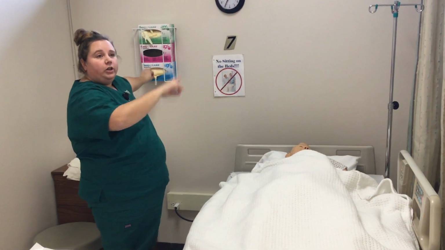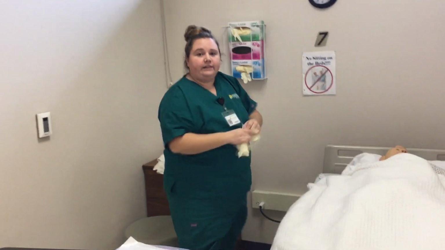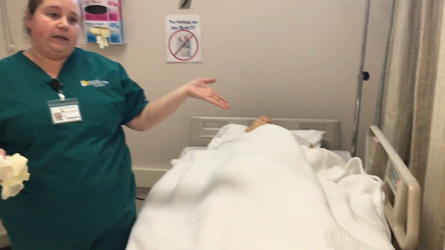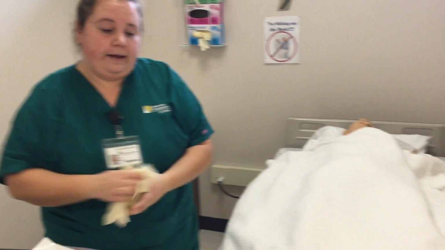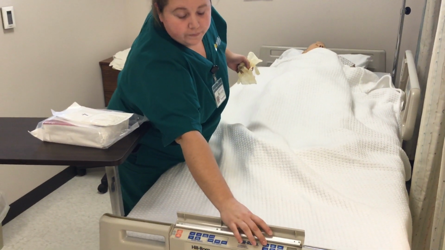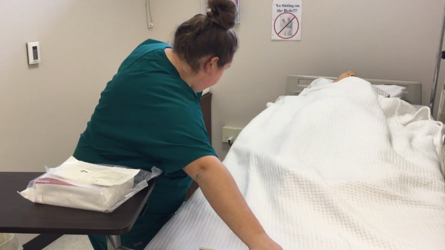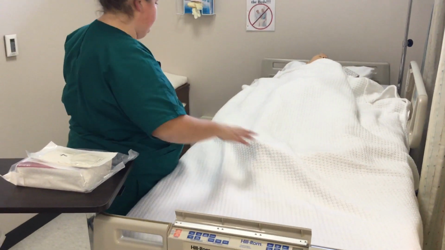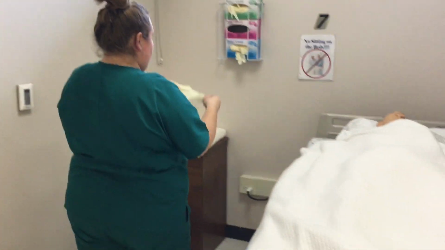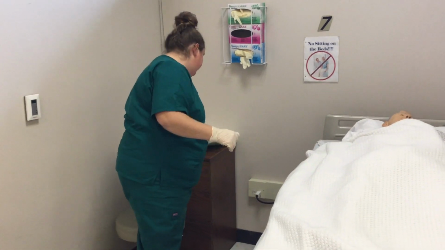I'm going to make sure that I provide privacy, that the bed is at a working level, that the side rail opposite of me is up, and the side rail on the side where I'm standing is down. Now I'm going to drape the patient. And of course, I already said it, but perform hand hygiene before I put gloves on.